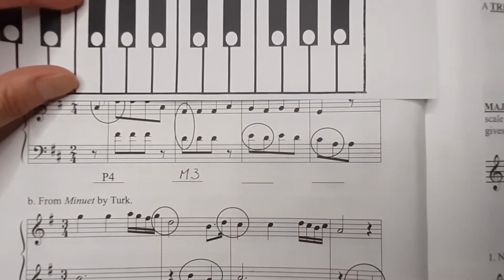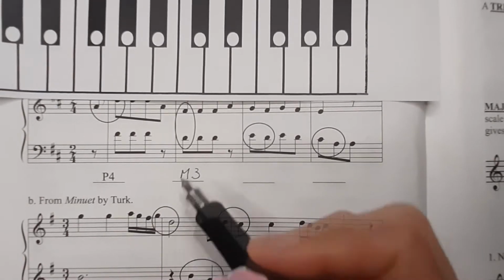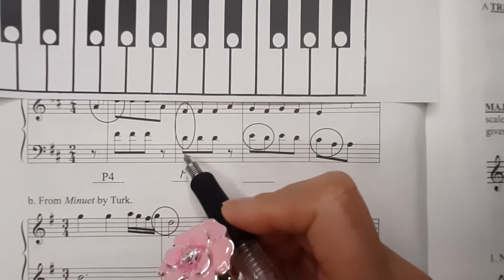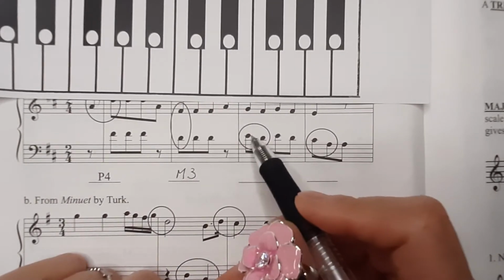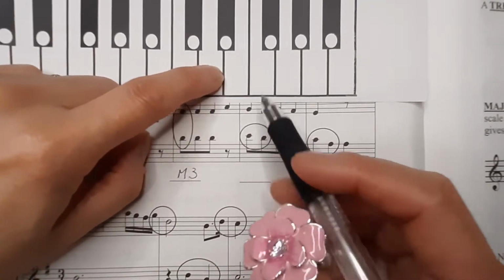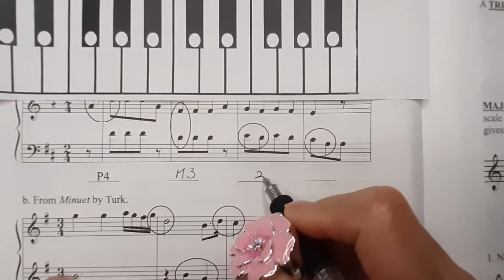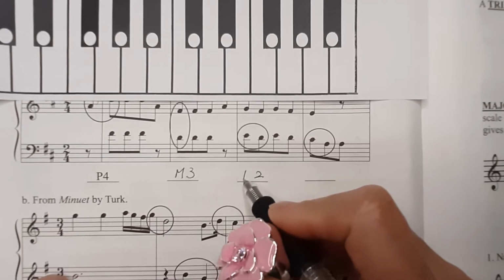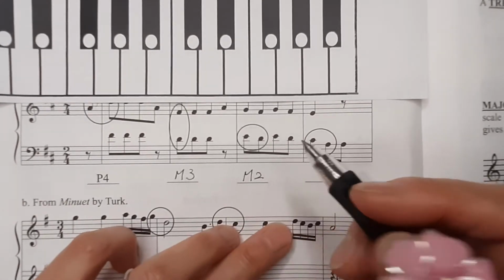Now you're going to learn this in level 4, but this is how you figure it out. When you have two notes like this, let's do the next one first. You have D and E, right? 1, 2. It's a 2. And you call this major, right? Because it's not a fourth or fifth or eighth.